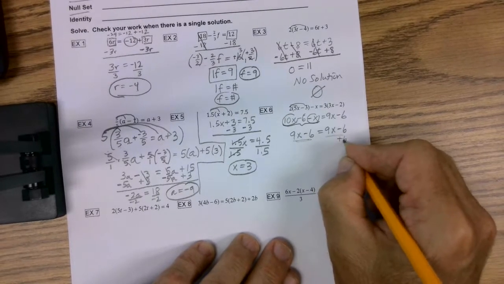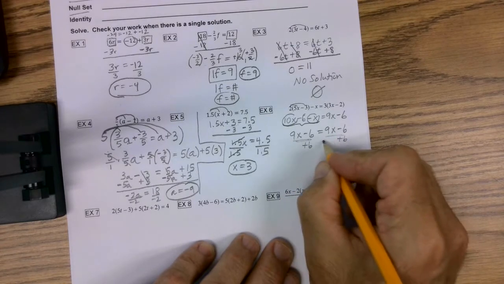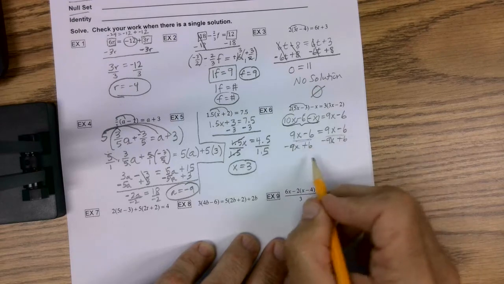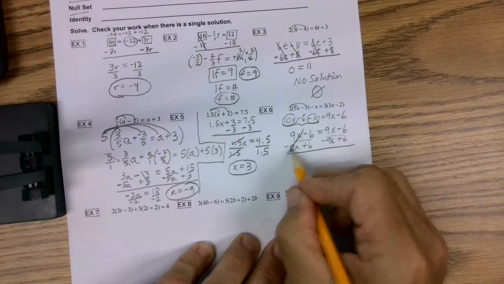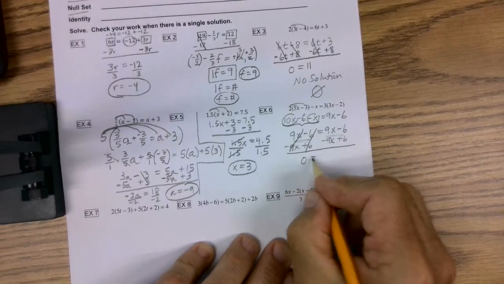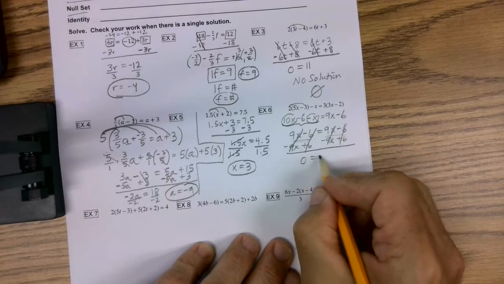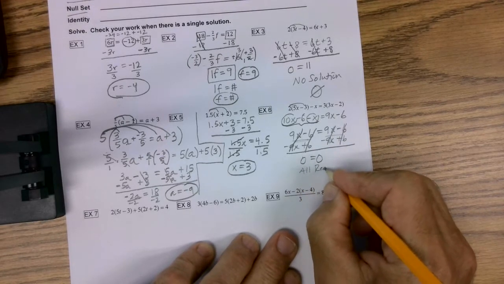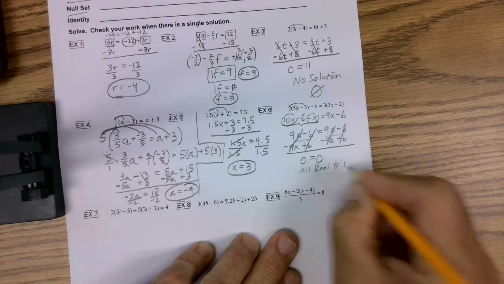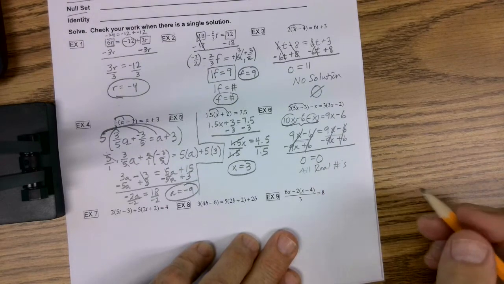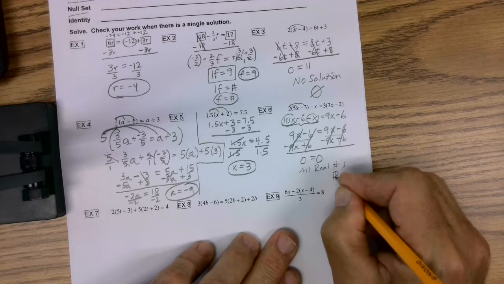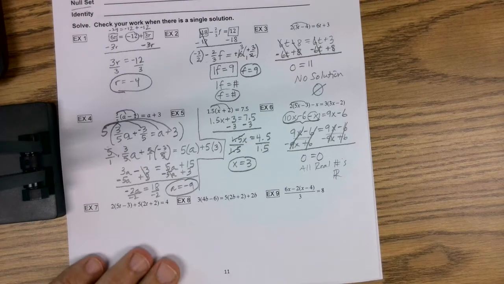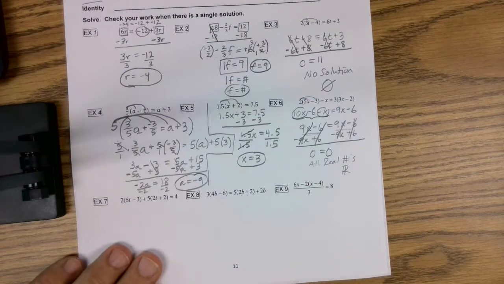But let's say I didn't notice that, and I added 6 to both sides, and I subtracted 9x from both sides. This would cancel, leave me with a 0. This would cancel, leave me with a 0. You know what that means? All real numbers. In other words, everything works. You can be fancy with that by making a little fancy R, all real numbers. Okay, so you kind of get the idea.